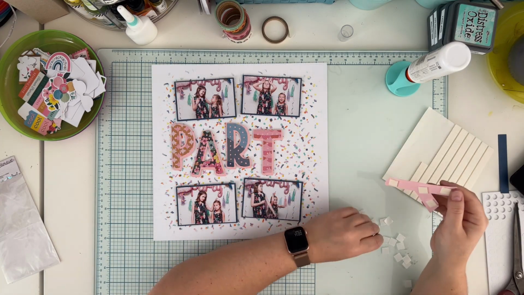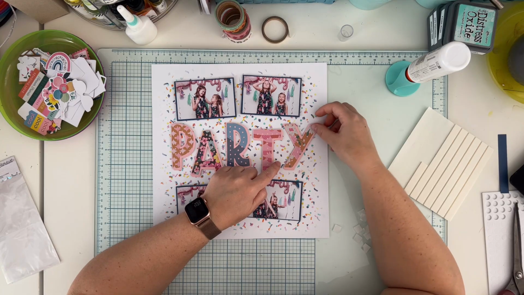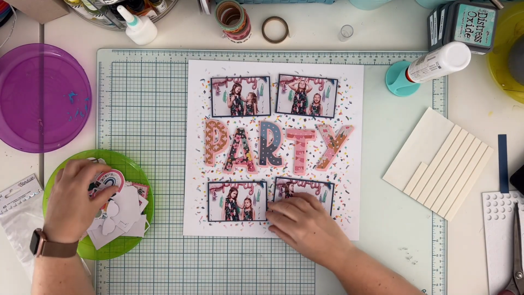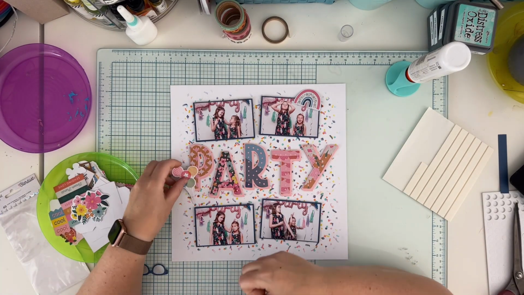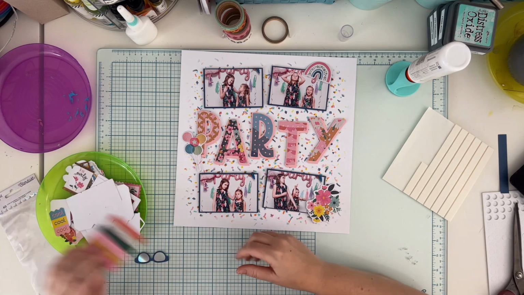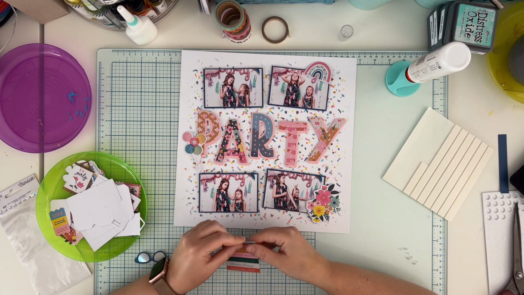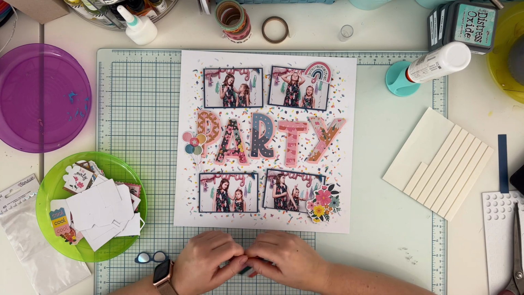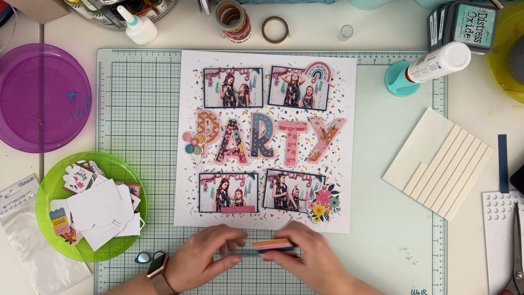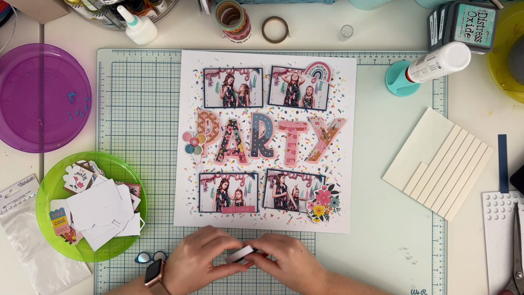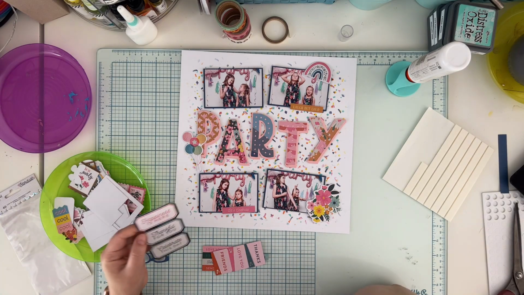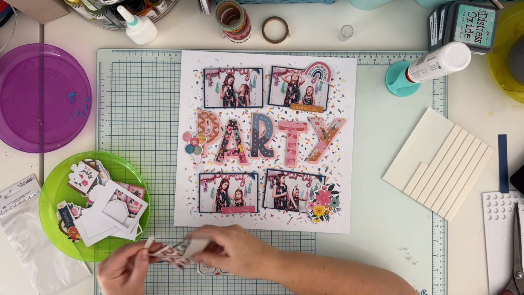I added a layer of cardboard under each photo, and I added a layer of foam under each letter, and they are glued down. So this is the basic design, and now it's time to embellish everything, and I'm using the Stardust collection. I think it's the Stardust collection. And it will be party animals, and I chose this collection because there are some cats in it, so it will match the theme of the layout.